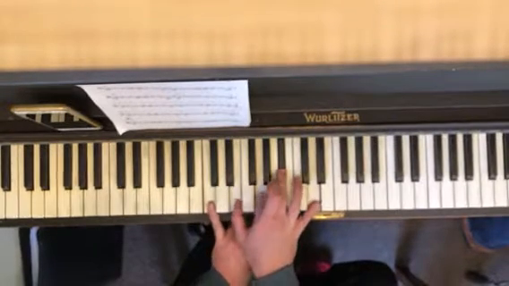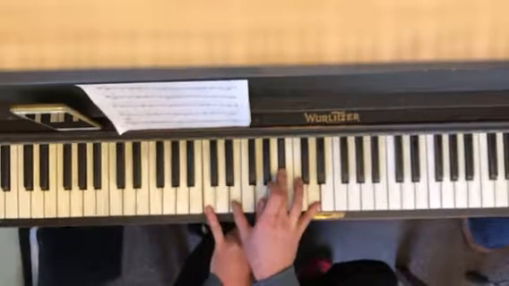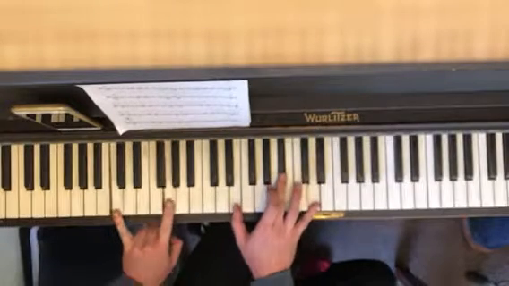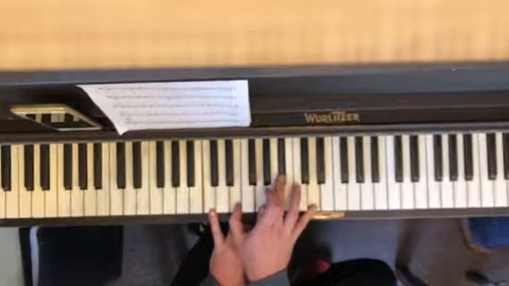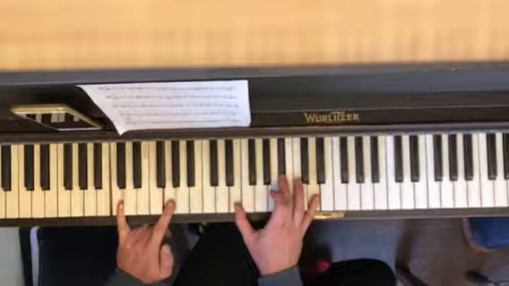So what we're going to do is take the root and the fifth, and we're going to extract them, put them here. So we're splitting up the notes in the chord. So it's the same as doing this, but we're separating it, right? That's why it works.